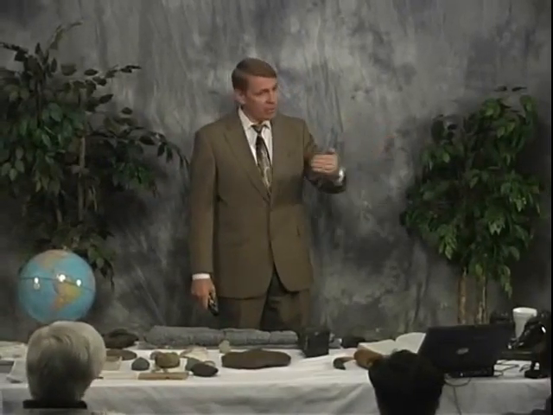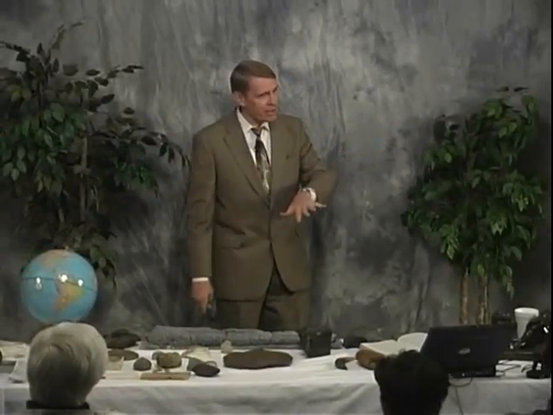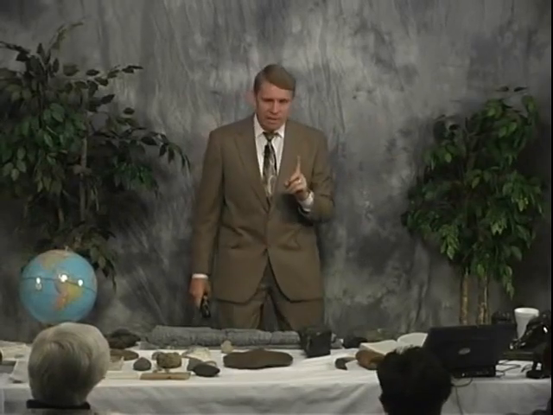Hawaii, for instance, is over a hot spot, and it appears to be moving. I think there is plate subduction right there. But I don't think it's been going on for millions of years.